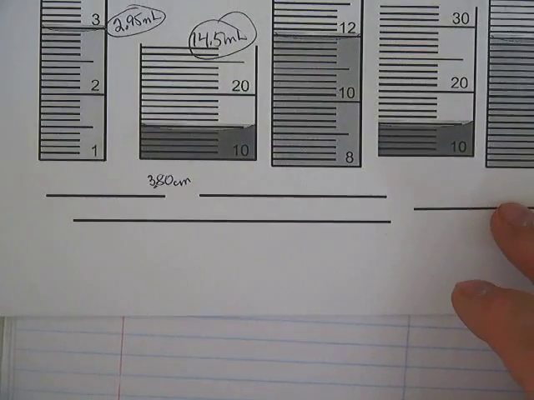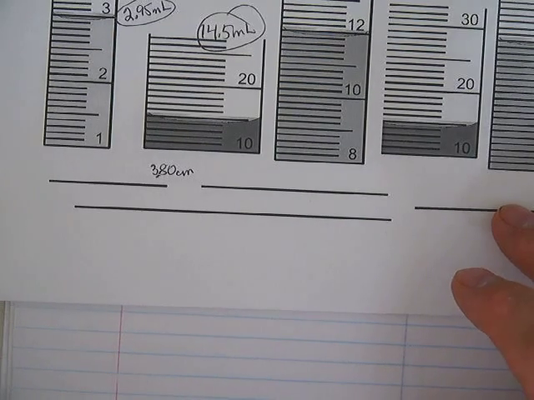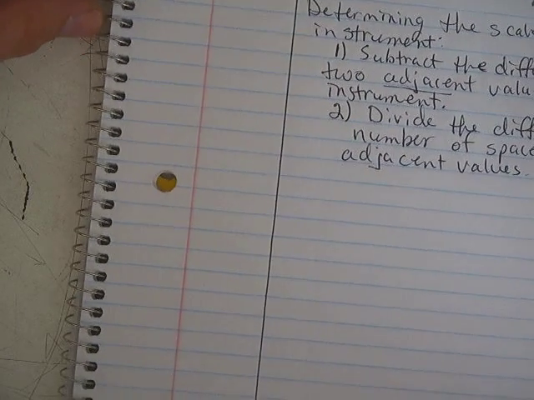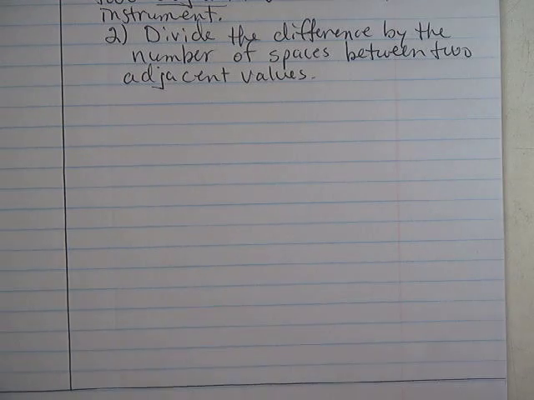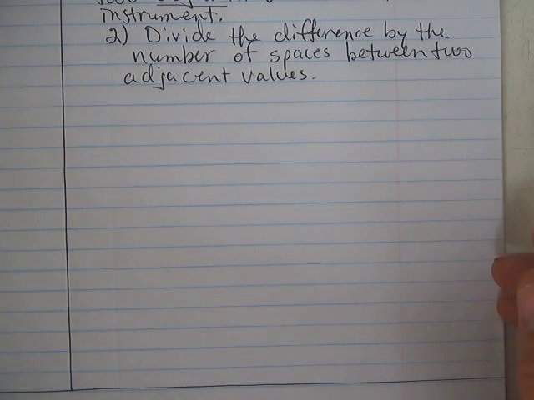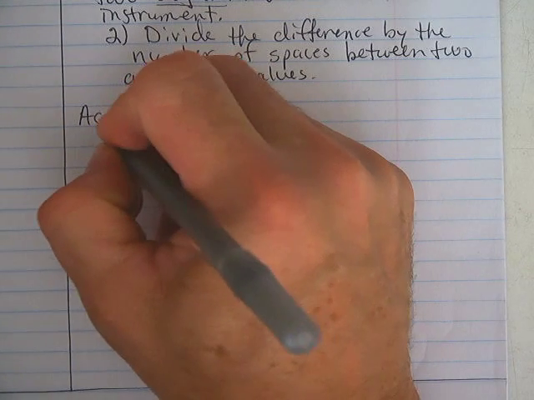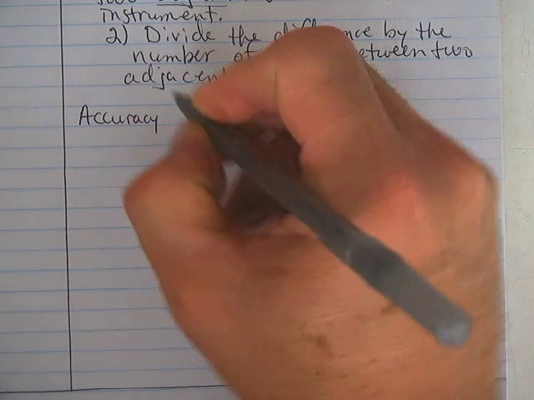Okay, so that should go on the top of page number 8. Our last little topic is going to be a couple of words that get thrown around a lot in measurement, and those are the words accuracy and precision.